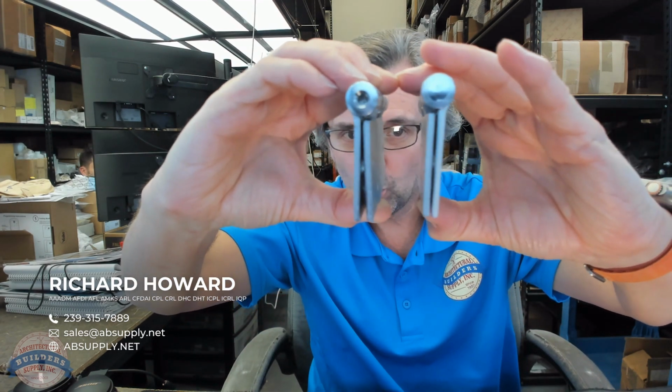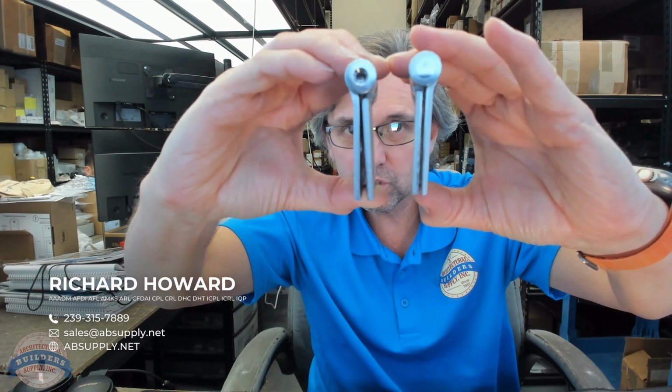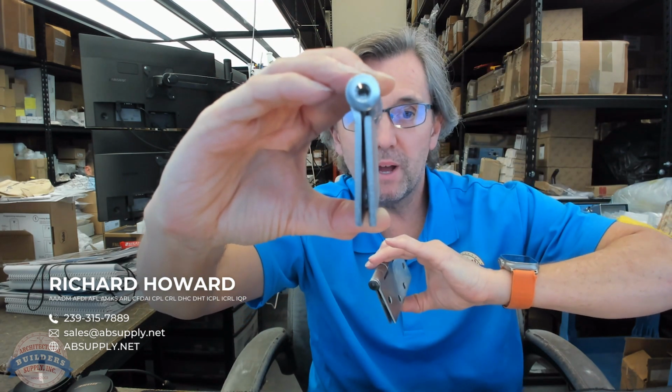And that's because the bend on the leaf on this hinge is different than the bend on the TA2714. One hinge is truly meant for a square edge door, which is this one, and one hinge is meant for a beveled edge door.